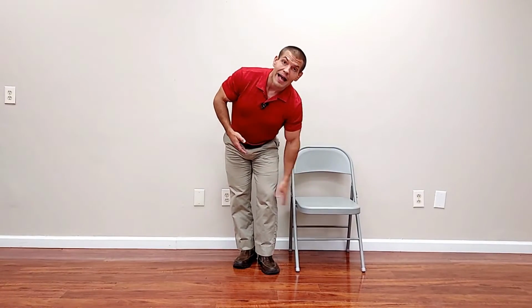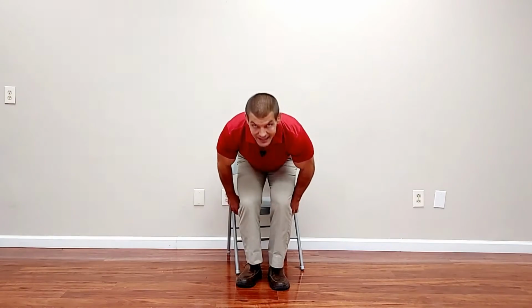Strengthening takes a long time. It takes a minimum of 6 to 8 weeks to actually build muscle, but stretches can work fairly quickly. And sometimes there are some stretches that you can do for outer knee pain that work pretty well. Now, this one doesn't work for everyone, but when it does work, it works pretty well.